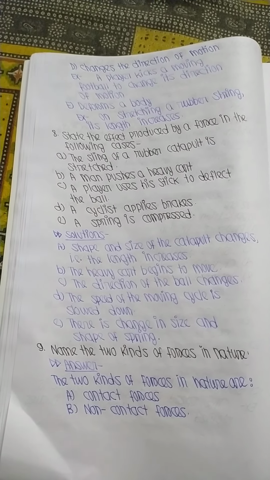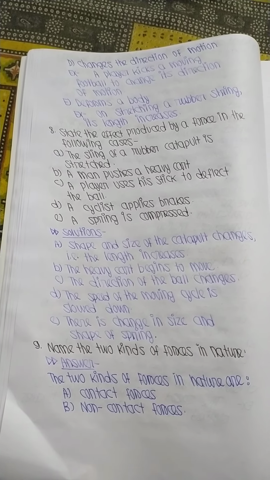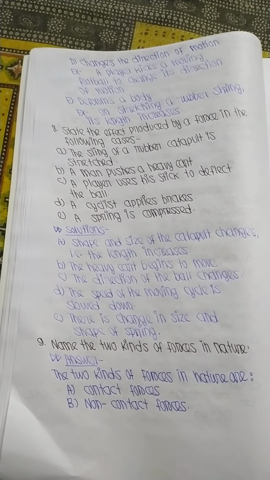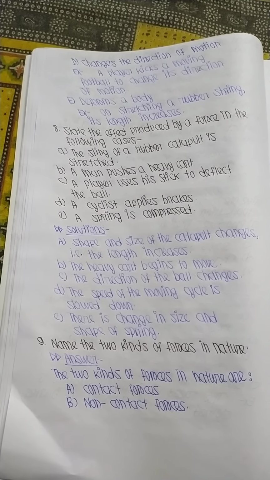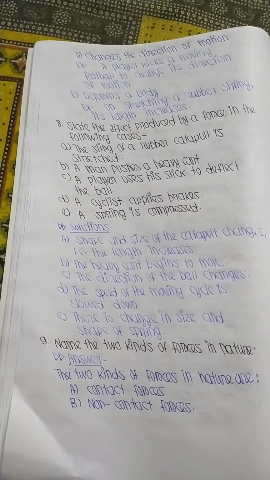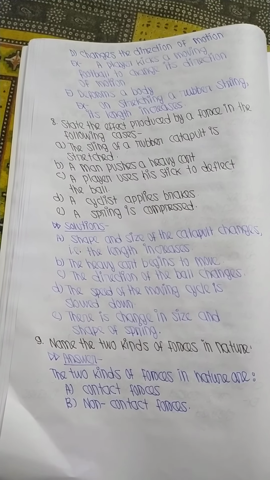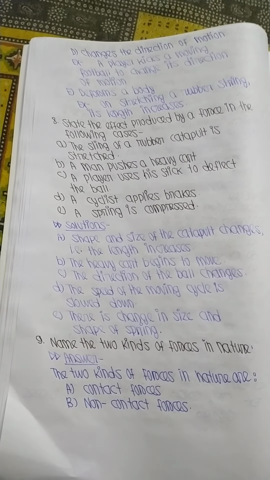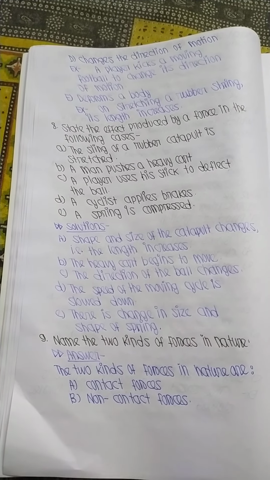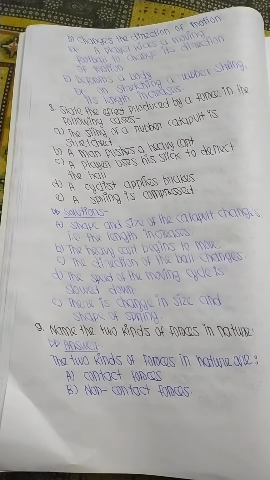Solution. A. Shape and size of the catapult changes. The length increases. B. The heavy cart begins to move. C. The direction of the ball changes. D. The speed of the moving cycle is slowed down. E. There is change in size and shape of spring. Sorry, spring, not string.